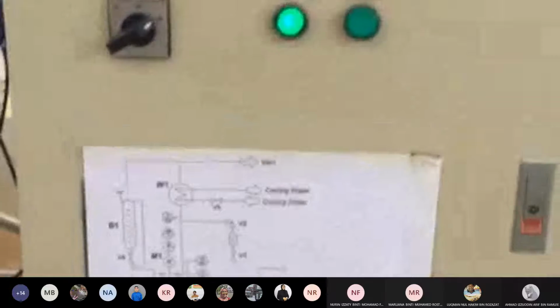How do we switch on the stirrer and so on? Okay, so M1. Let's say I want to switch on the stirrer. This is your control panel. I haven't shown the control panel yet. So in engineering, of course, every equipment will have a control panel. So this is your control panel.